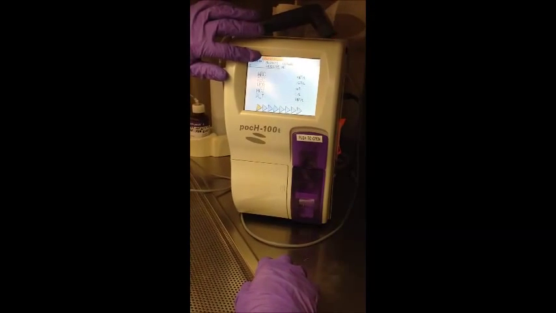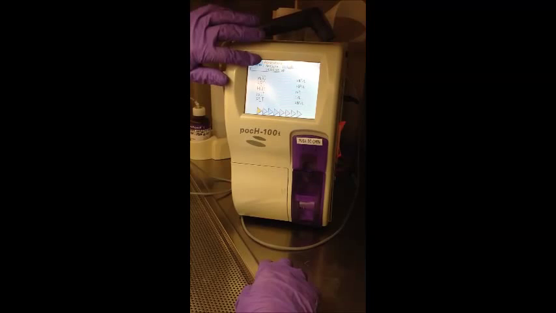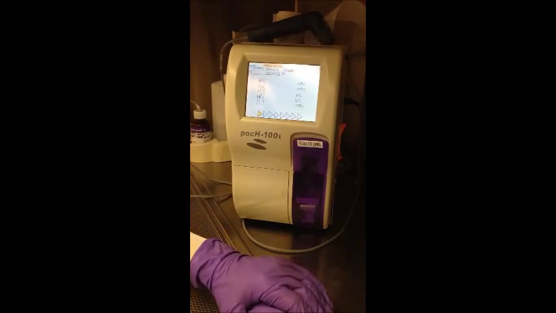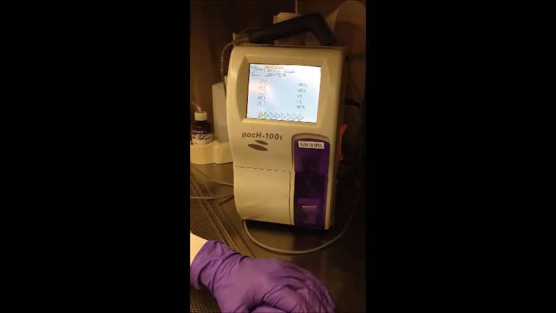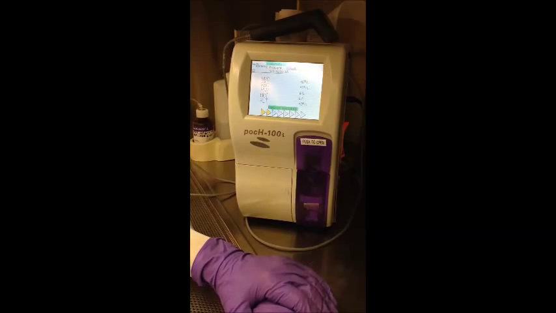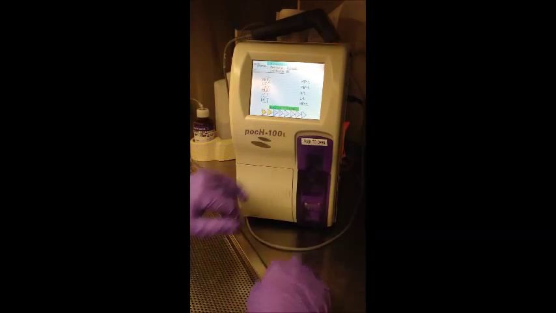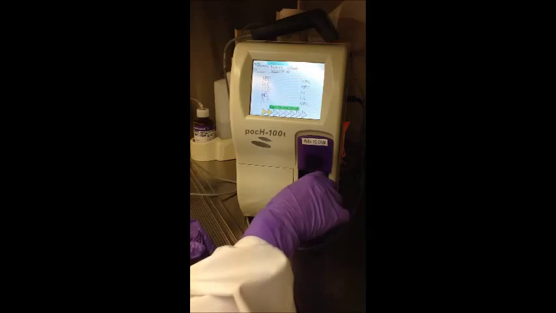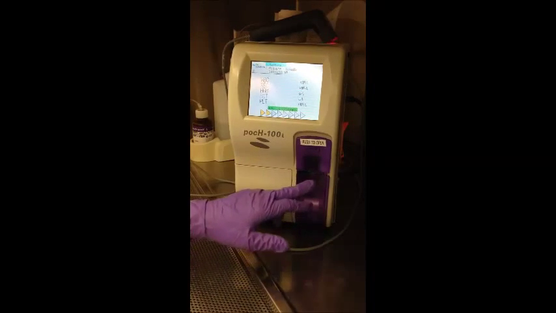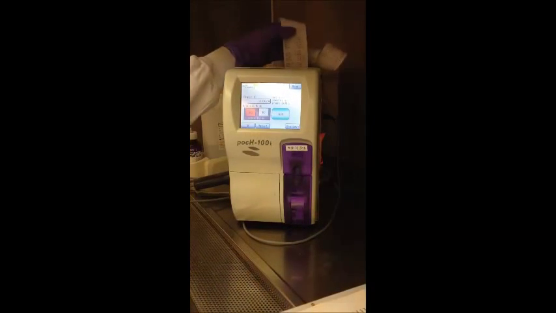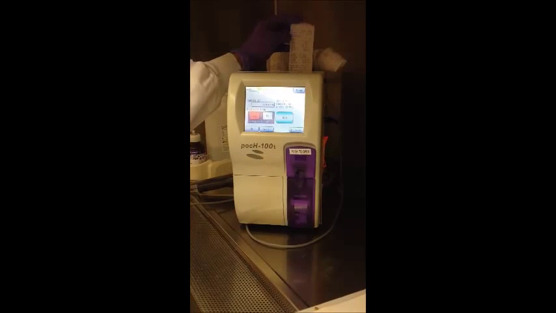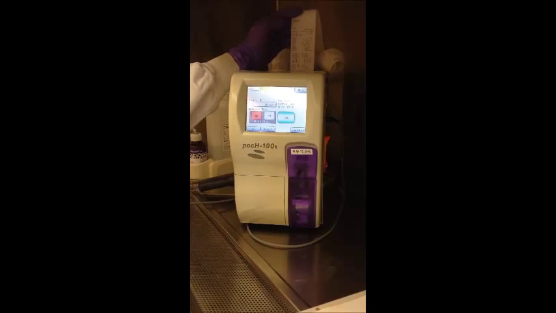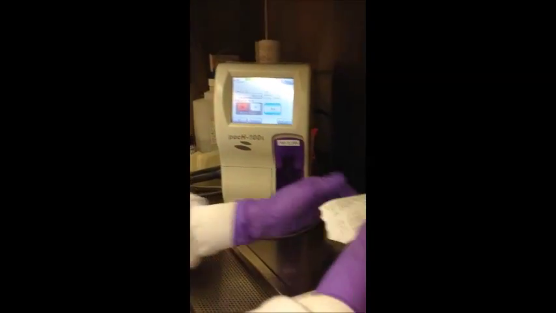Sample's aspirating right now. Once aspirate is finished, we can access the sample and remove it. The results of the analysis print automatically, and these can be used during the Ebola protocol.